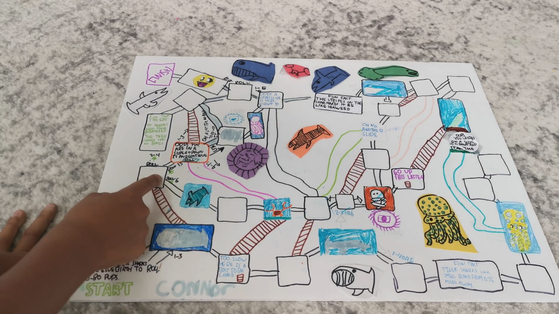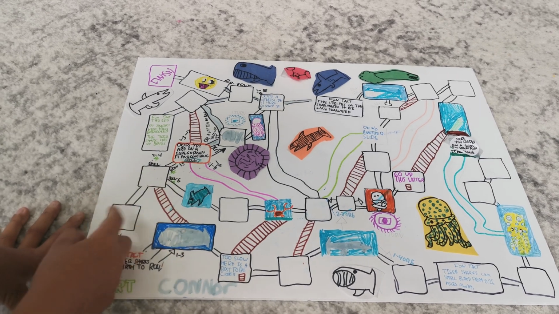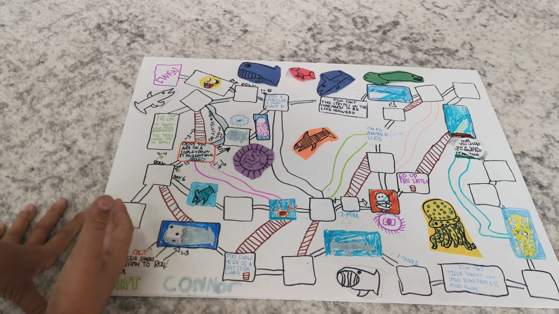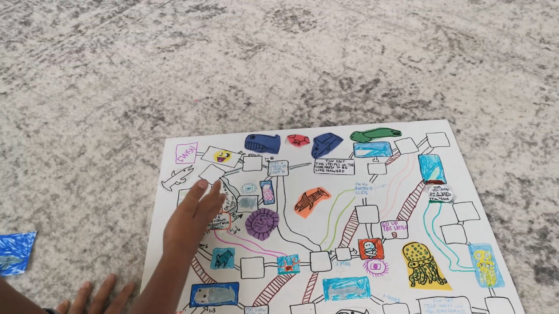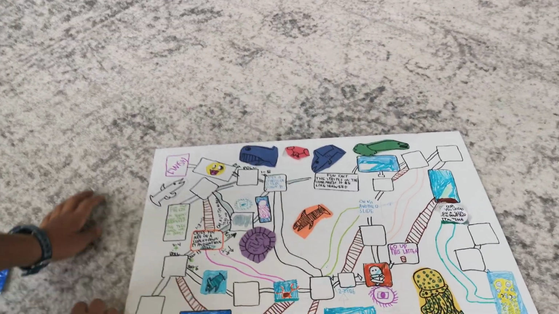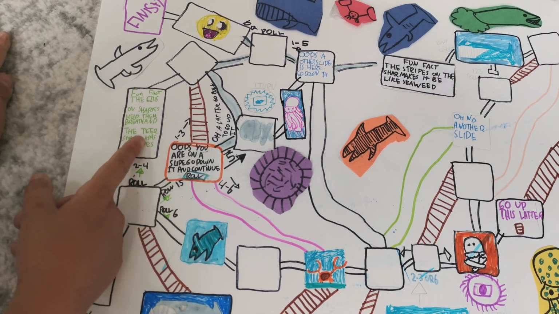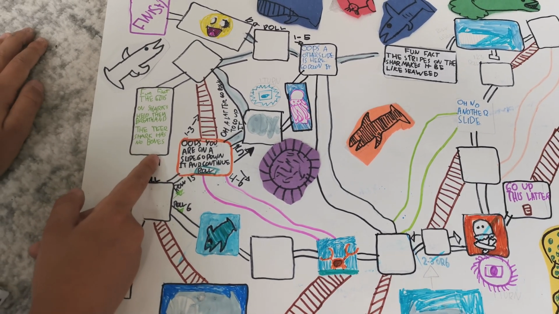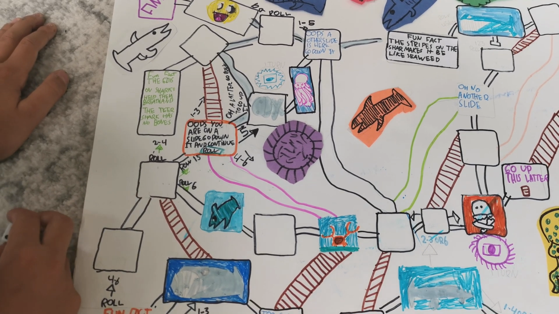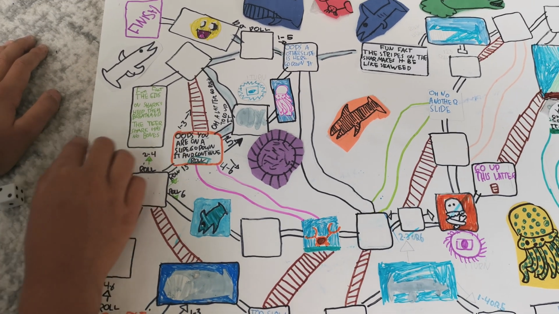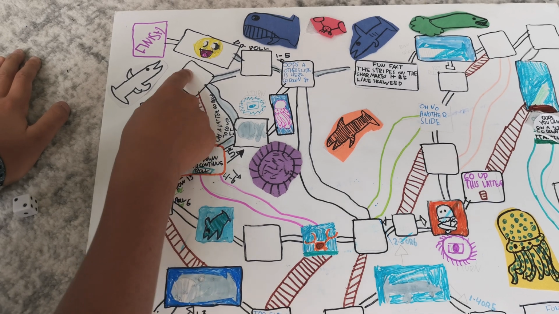If I come here, I have to roll again no matter what. I rolled a 2. I would go right here. I would go 2 times here, but I would have to read this too. Fun fact, the gills on the shark help them breathe, and the tiger shark has no bones. Wow, that's very weird. So I would go twice, 1, 2.